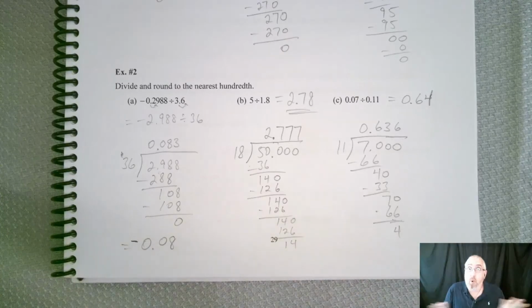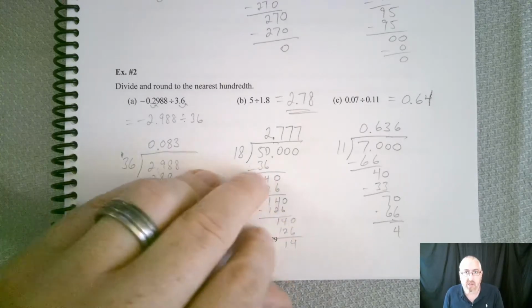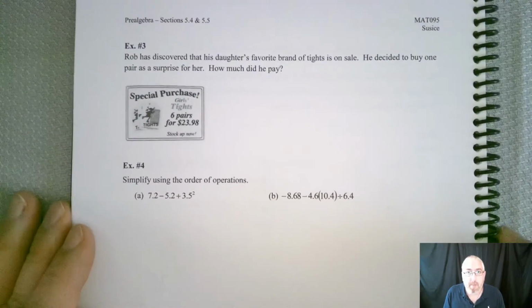If you got a lot of order of operation stuff, then of course you want to use the calculator to kind of simplify the steps. And we're going to see that in action once we get to the order of operations. So let's try an application problem.